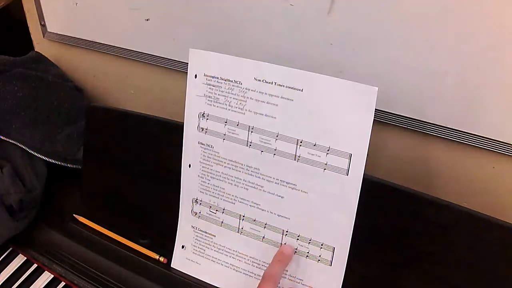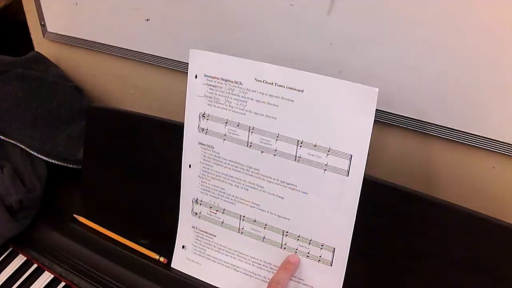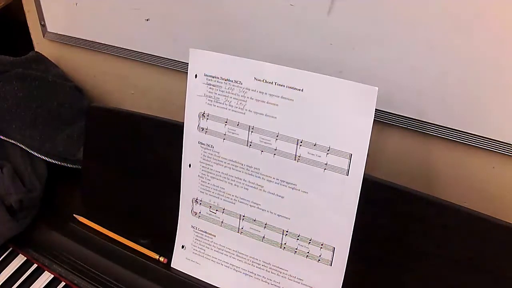Okay. And then finally we have pedal tone, which just means you've got the same note repeated in the bass. That one's super easy to spot. It's also pretty easy to hear because the bottom note just keeps repeating.